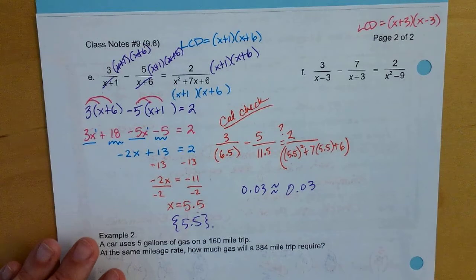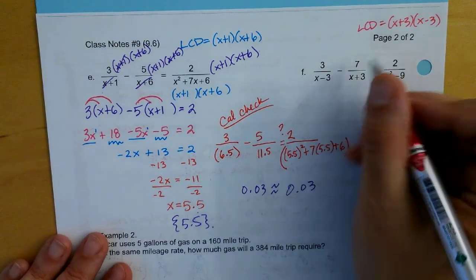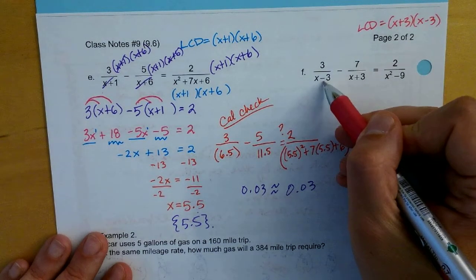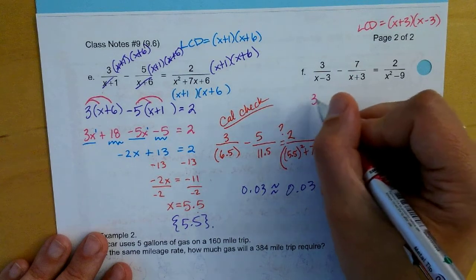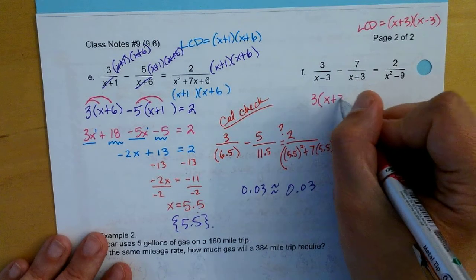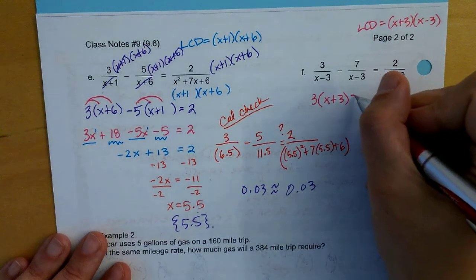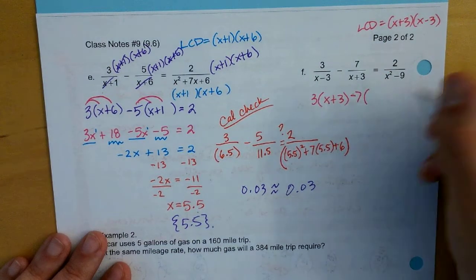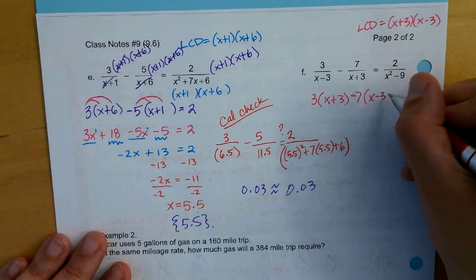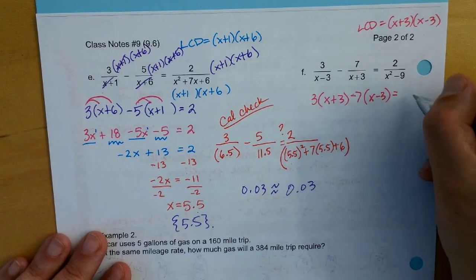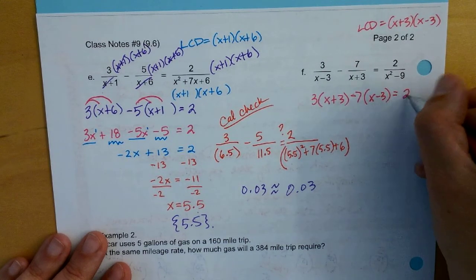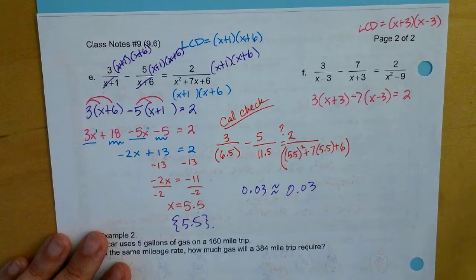So let's talk about how we would clear this then. I know the x minus 3 with the x minus 3 is going to cancel, so I'm going to have 3 times x plus 3. Does everybody see why that is? Minus 7 times what? X minus 3 equals 2. Okay, so not so bad.